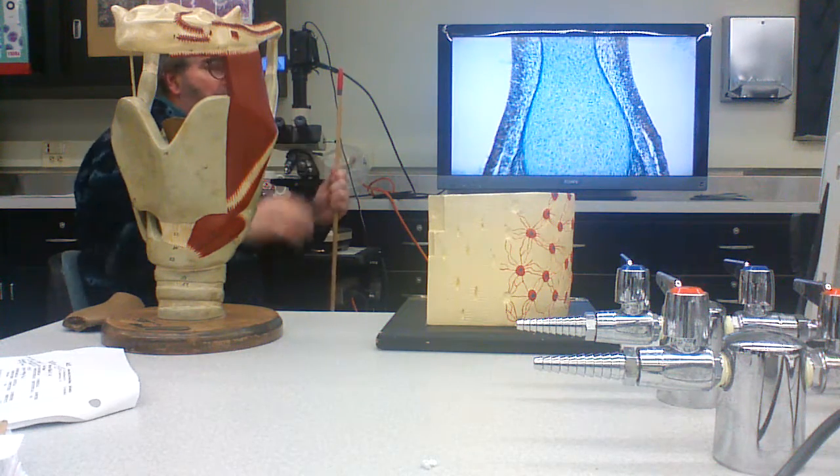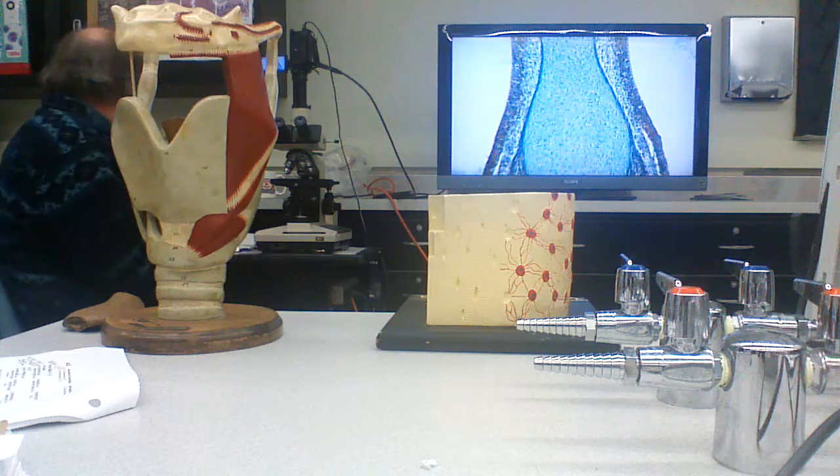The bones of the limbs are made by a completely different method.